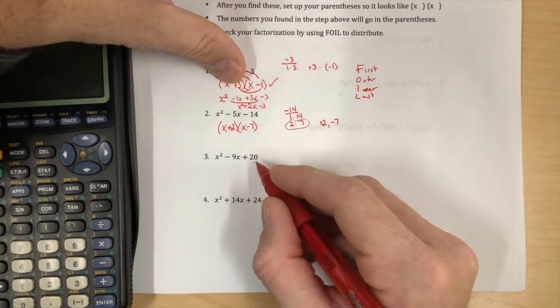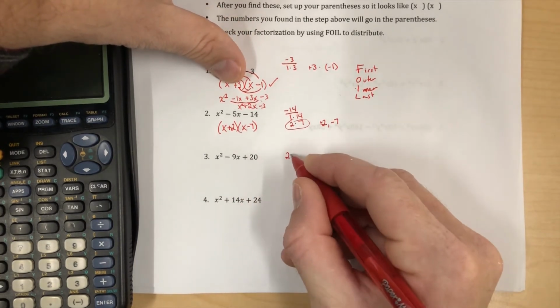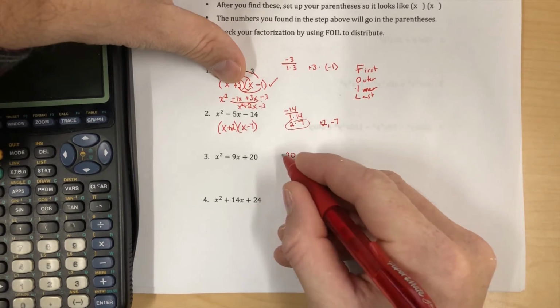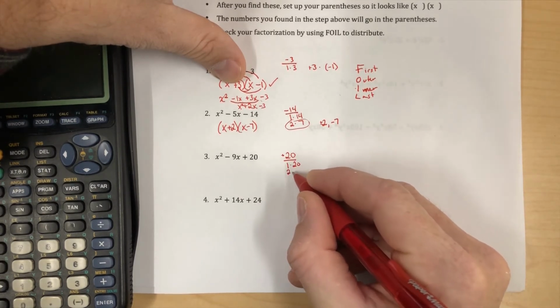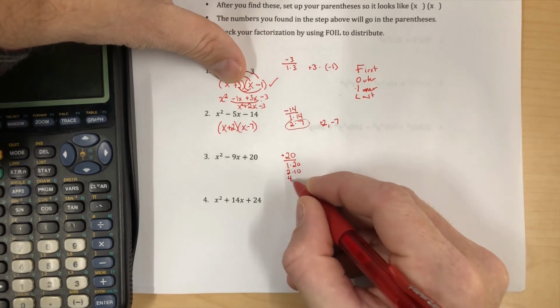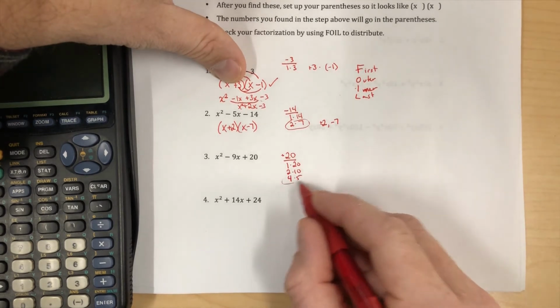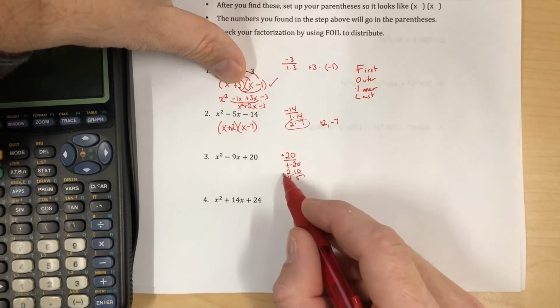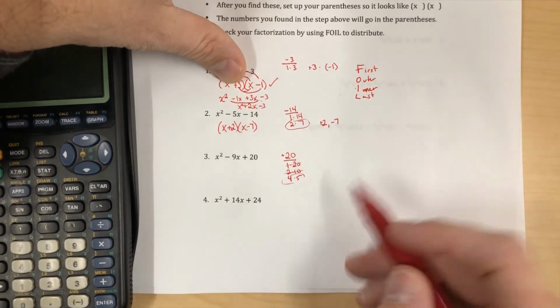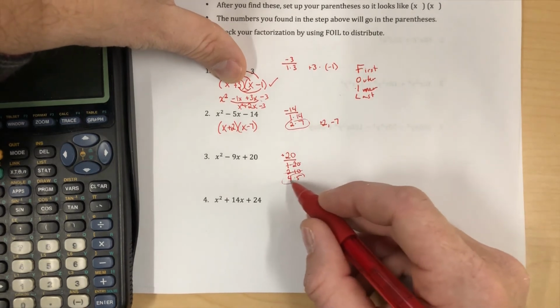On this next one, we're trying to find two numbers that multiply to get 20 and add to get negative 9. So we could do 1 times 20, we could do 2 times 10, or we could do 4 times 5. 4 times 5 would be the only way to make this work. We can't combine the others, positive or negative, to get negative 9. But we could with the 4 and the 5.